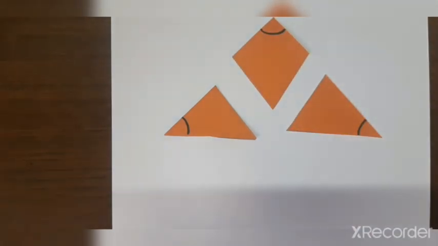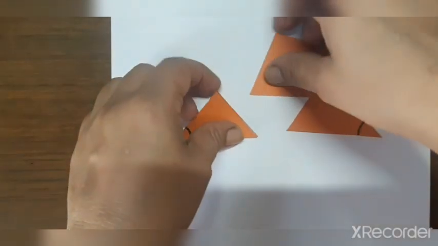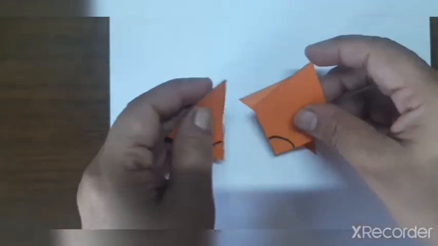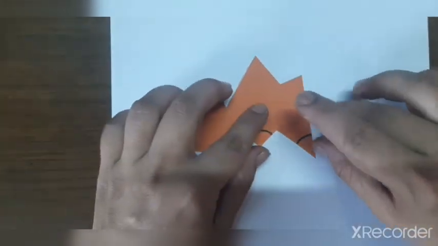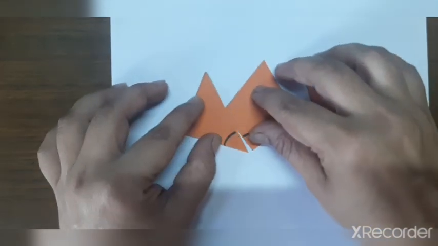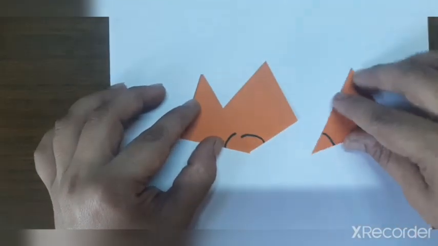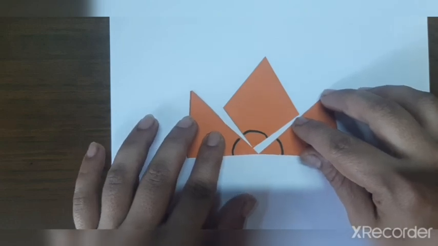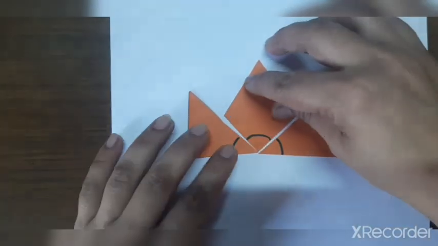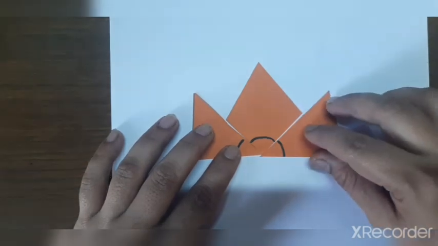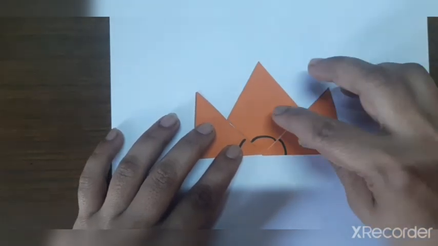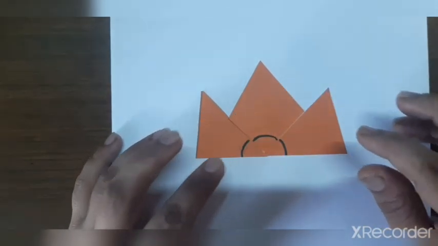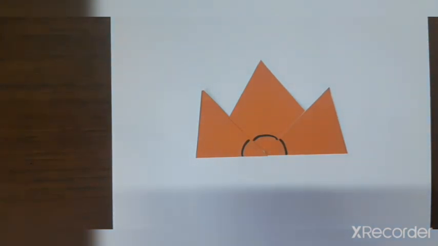Now when I join these in such a way that these 3 angles are coming together, see here.